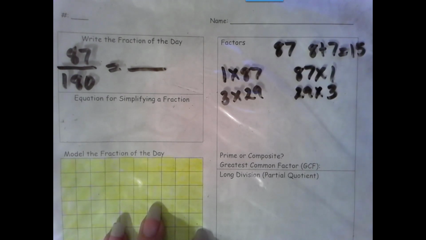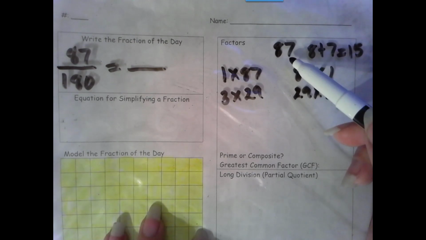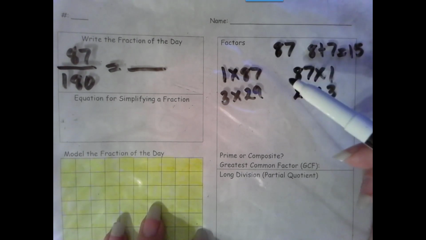Okay, now we try 5. The rule for 5 is that it ends in a 0 or 5. It ends in a 7, so 5 is not a factor. We try 7. 7, 14, 21, 28, 35, 42, 49, 56, 63, 70, 77, 84, 91. 87 is not in that list, so 7 is not a factor.